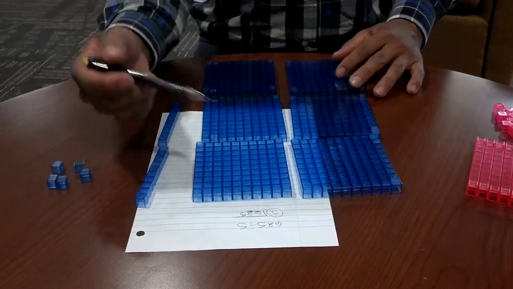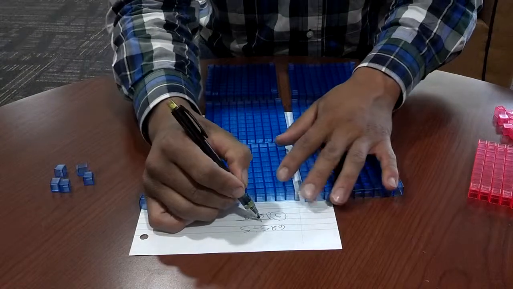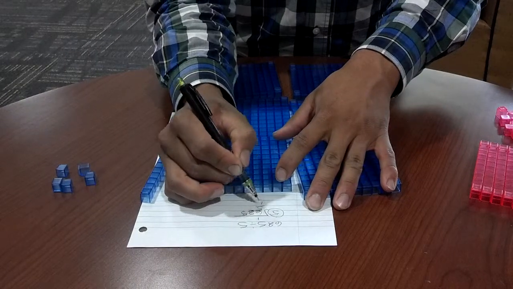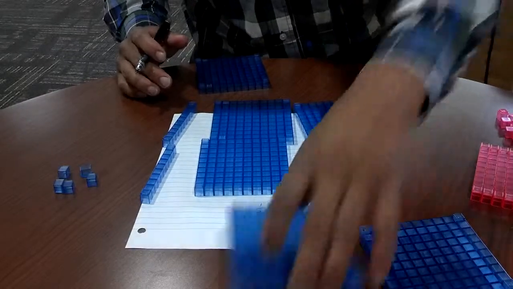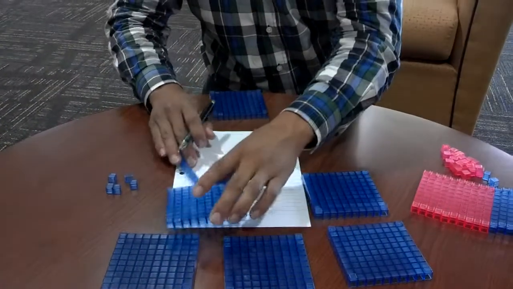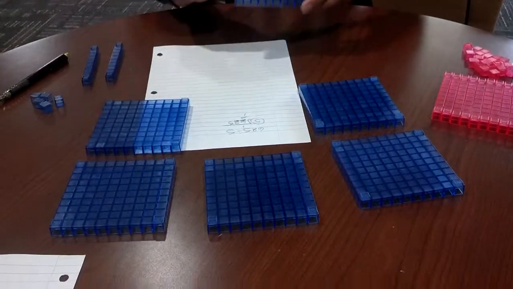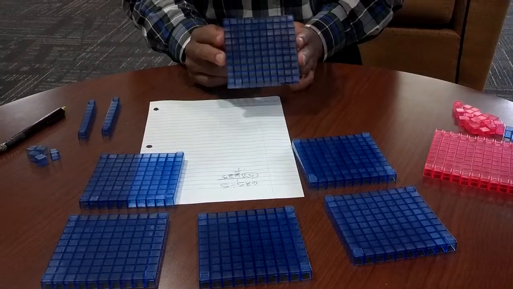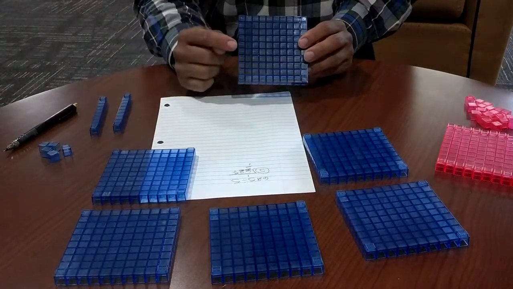So we can start by saying 5 can go into 6 one time, which means we're going to make 5 groups. However, we still have one extra flat, but it cannot go into each group.